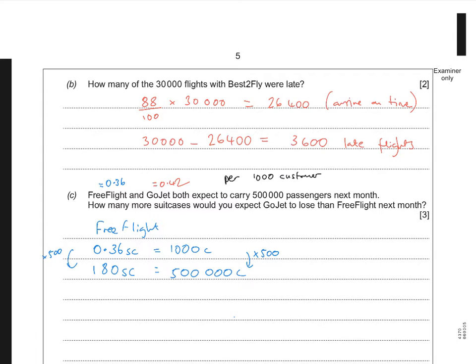So for GoJet, we know that they lose 0.42 suitcases per 1,000 customers. So then again, I need to times that by 500, and do the same to both sides, and that gives me 500,000 customers, and that gives me 210 suitcases.